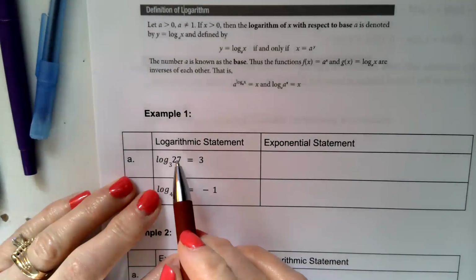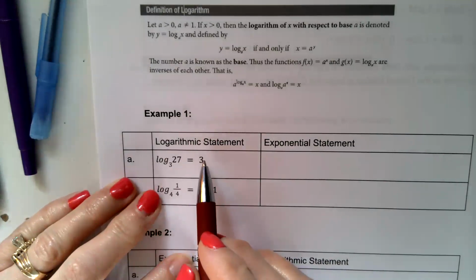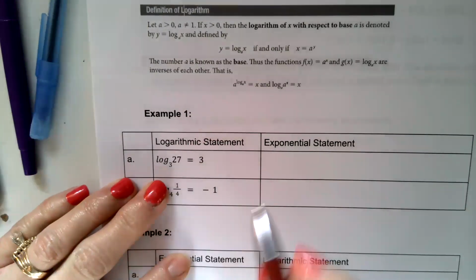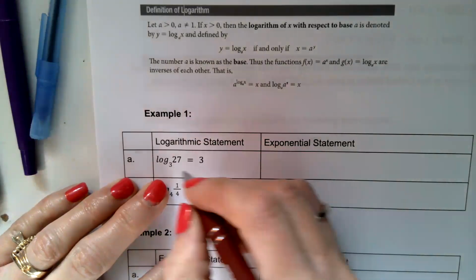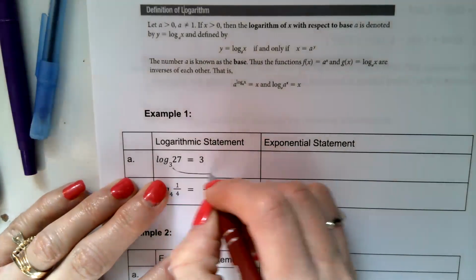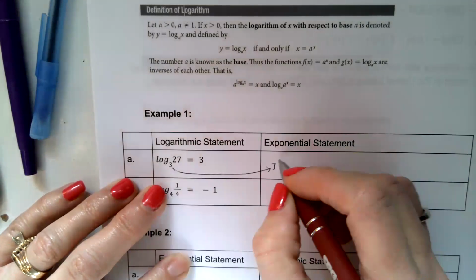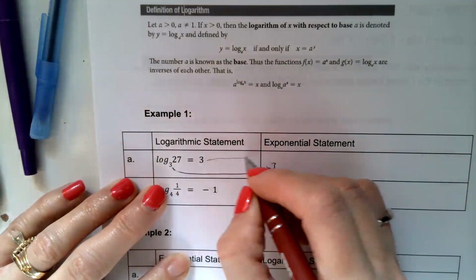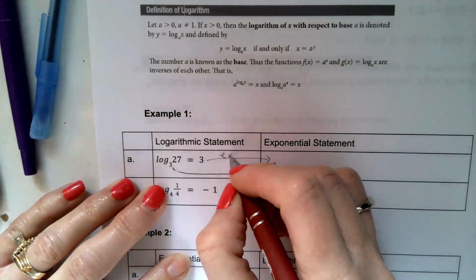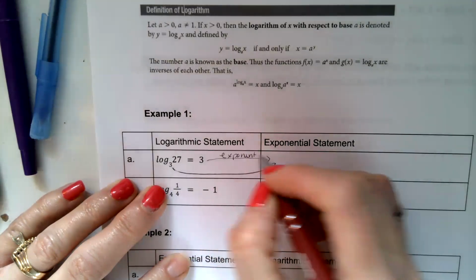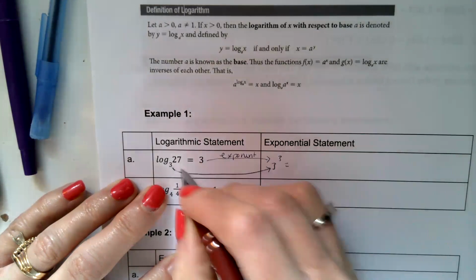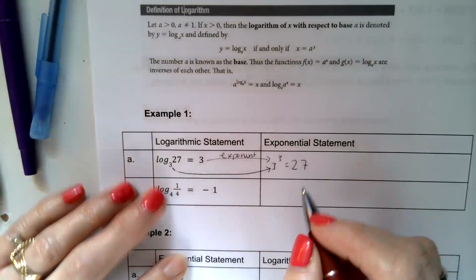So log base 3 of 27 is equal to 3, which means that this 3 is the base, and then this 3 is the exponent, equals 27.